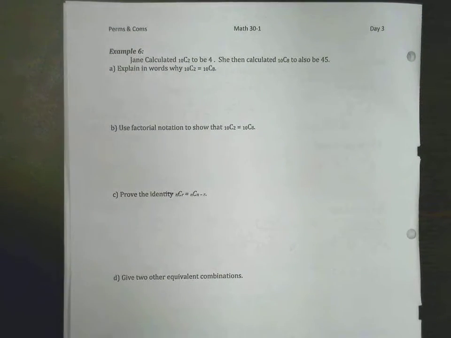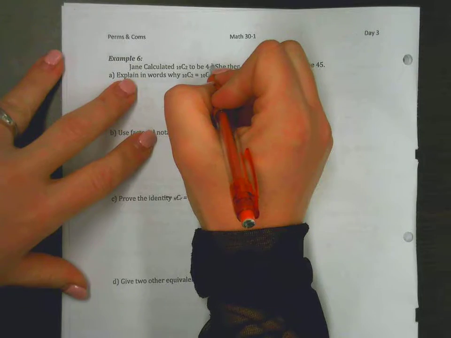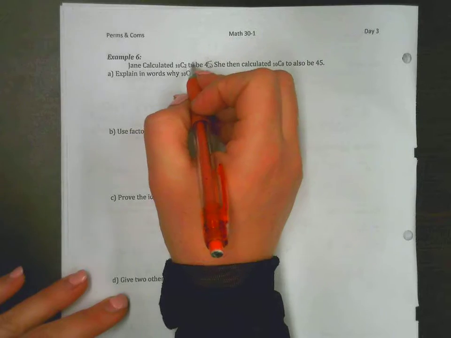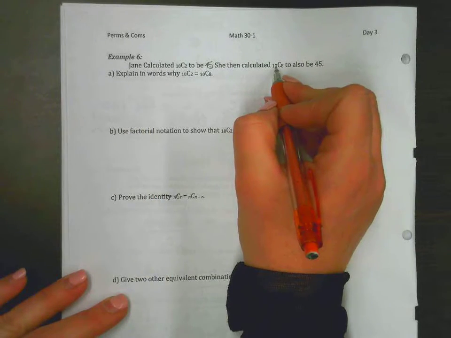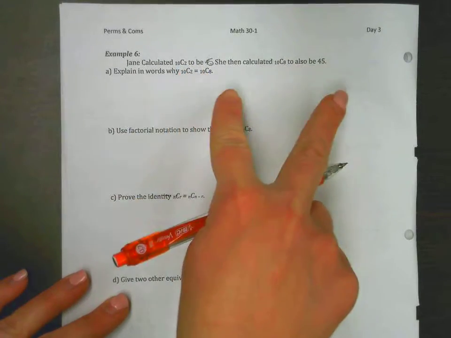All right, section 11.2 continued. Last example, example number 6. It says Jane calculated 10 combination 2 to be 4. She then calculated 10 combination 8 to be, this is a typo, it should say 45. Jane calculated 10 combination 2 to be 45. She then calculated 10 combination 8 to also be 45. So why are these two combinations the same?